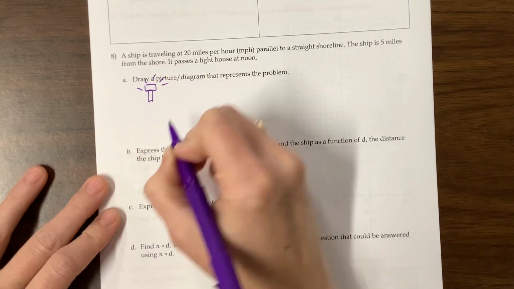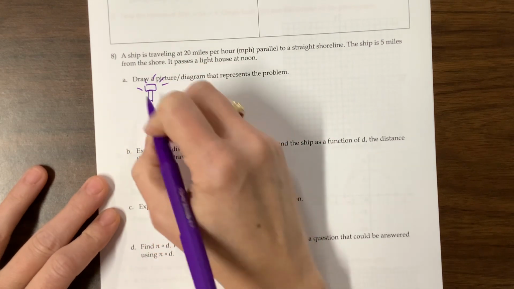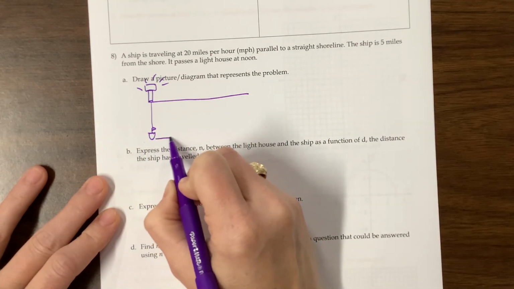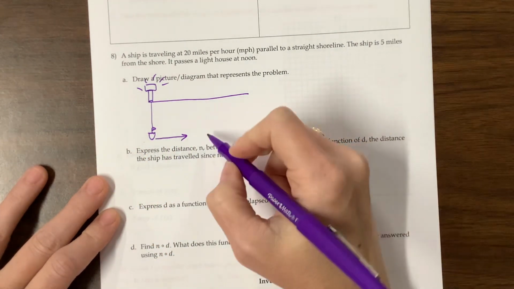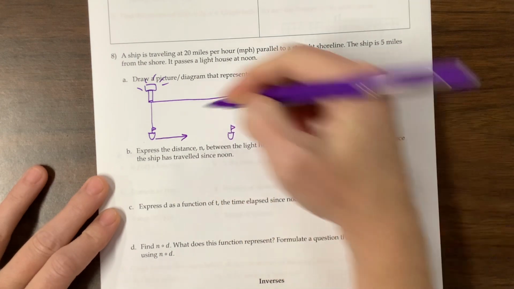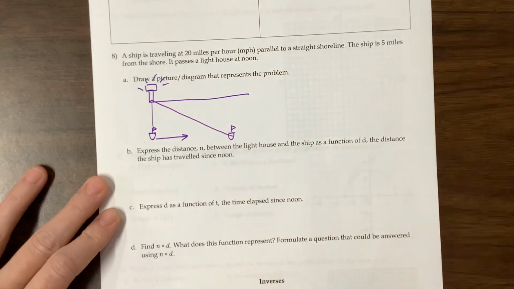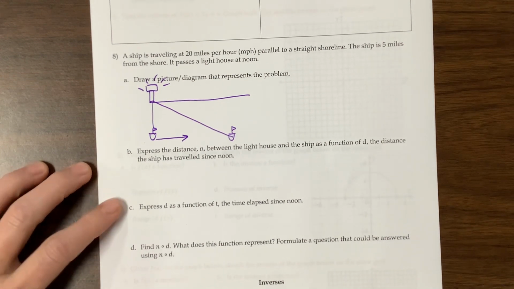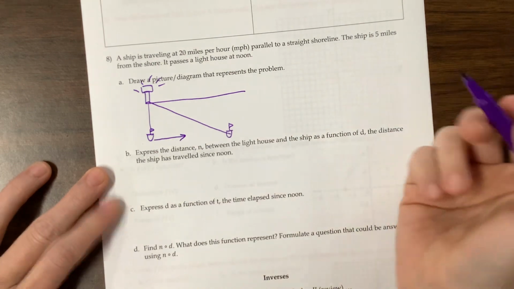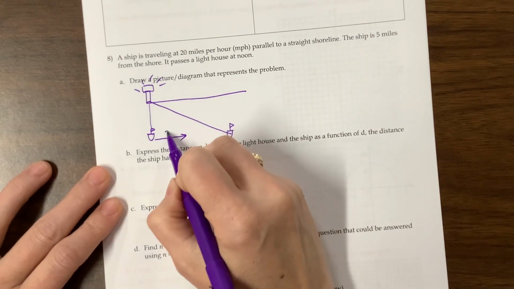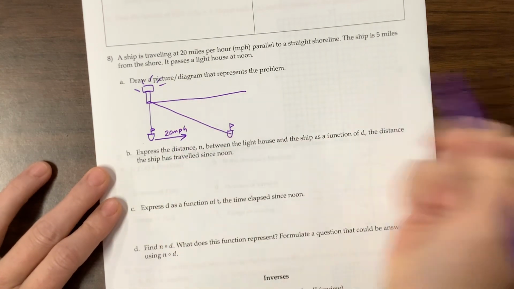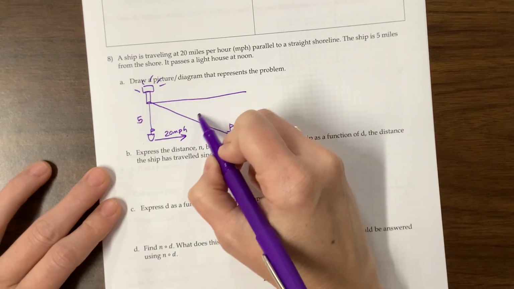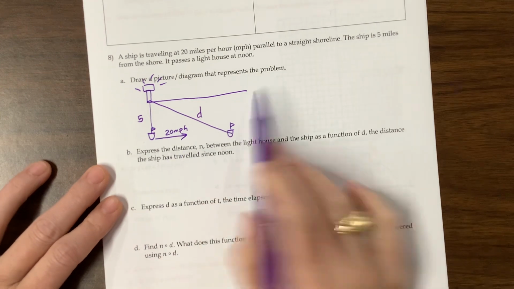Okay, so here's my lighthouse. Look here, there's light coming out. Here's my little ship, going along this shoreline, in this direction. At some point the ship is over here, and we're looking for its distance from the lighthouse. Do you notice this makes a right triangle? What did they tell us? It's traveling at 20 miles per hour going that way. The ship is 5 miles from shore, so this is 5. And then this distance, they're going to ask us about.